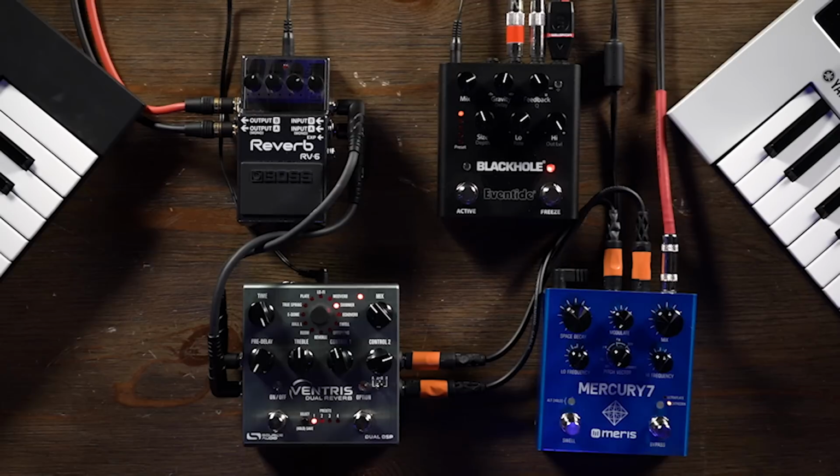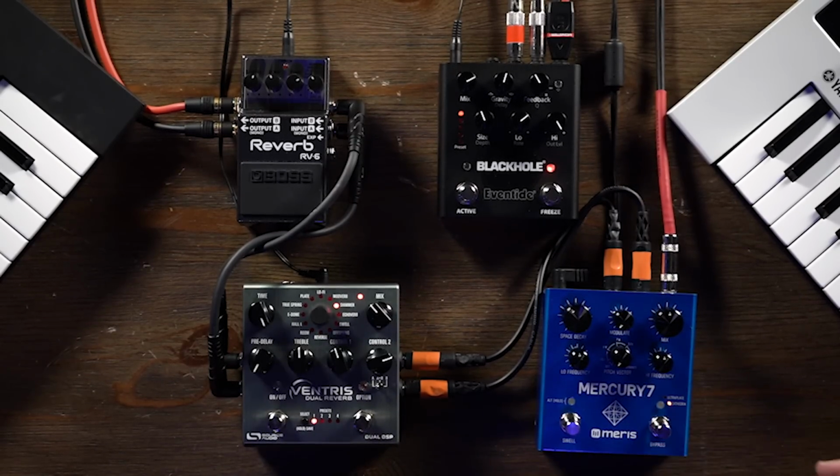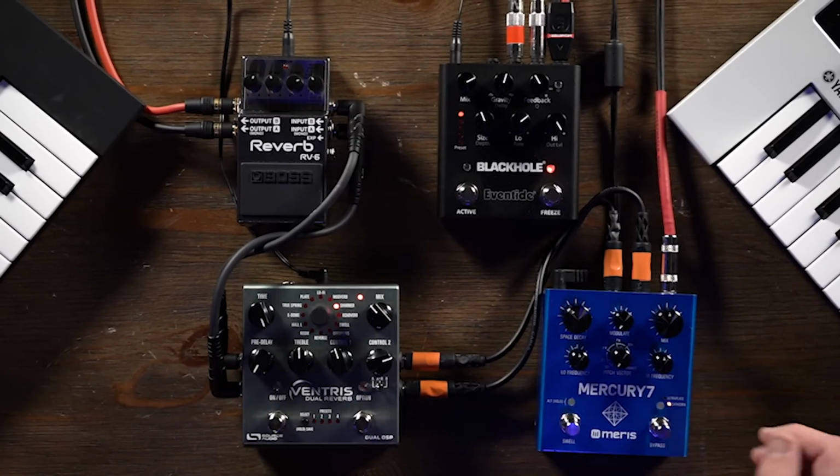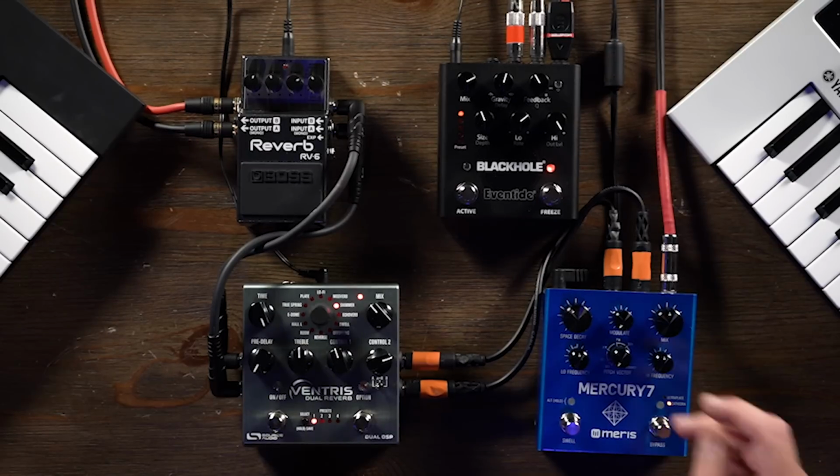So the next pedal is the Mercury 7 Reverb by Meris. And we just got these, so I'm certainly not an expert on it, but the labeling's very clear, and I thought it would be fun to include something this new in the video. So right off the bat, I can see that it has a dedicated knob for low frequency, a dedicated knob for high frequency, a knob for space decay, which is your decay time, a knob for your mix, which goes from very wet to very dry, and then a knob called Modulate, and that's going to add a subtle chorus to the reverb.